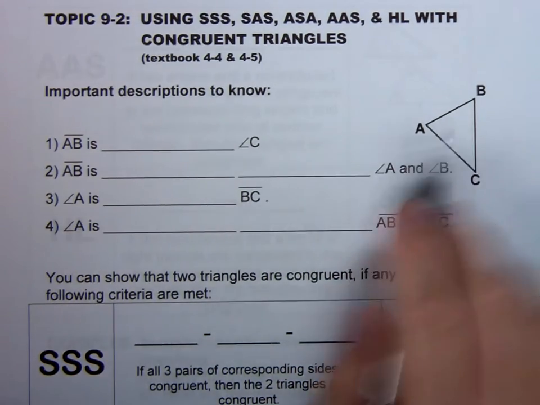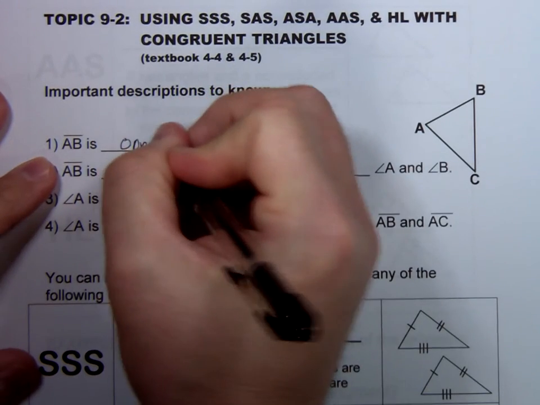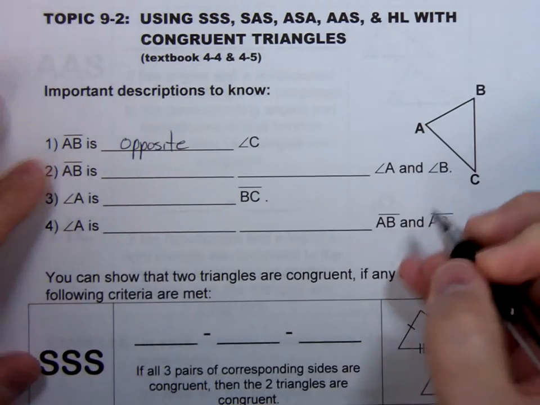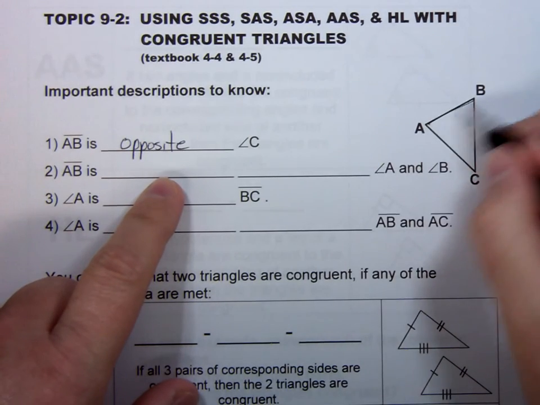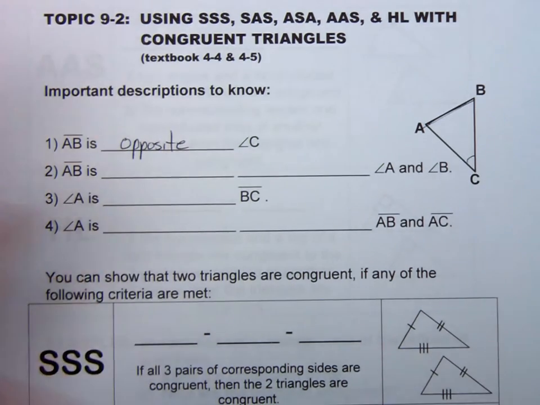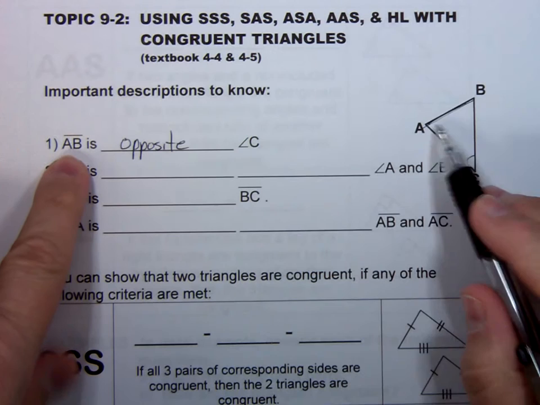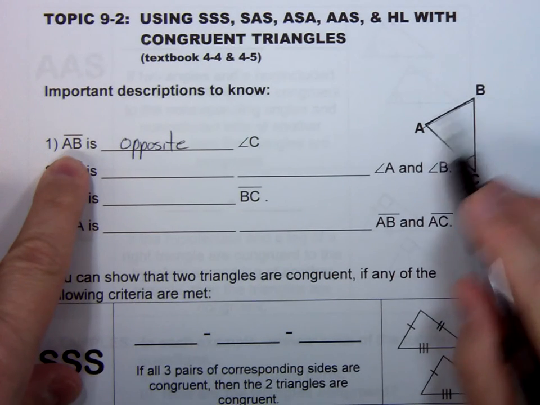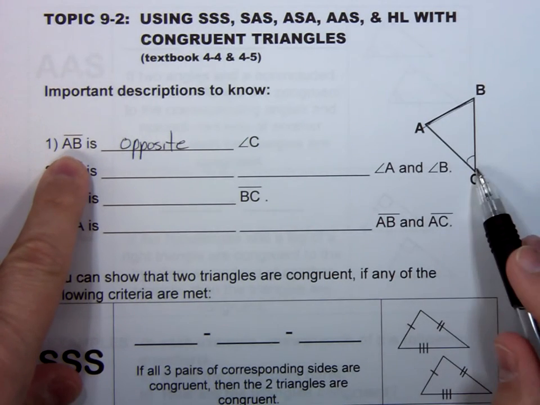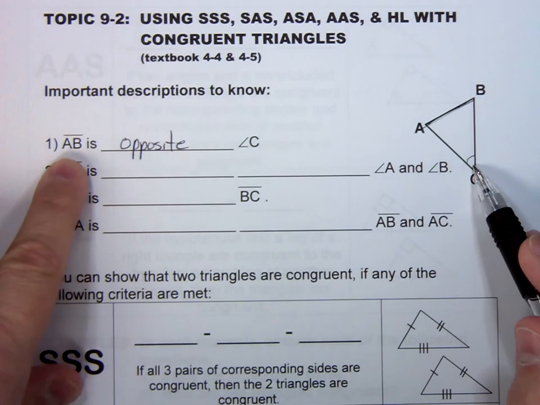In this picture over here, line segment AB is opposite angle C. They're on opposite sides of the triangle. And in a triangle, there's only three vertices, only three corners, and two of them are part of a side. The only one that's not a part of that side is the angle whose vertex is opposite that side. So line segment AC is opposite angle C.